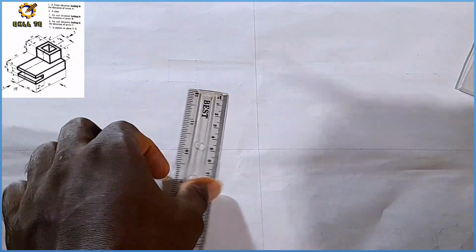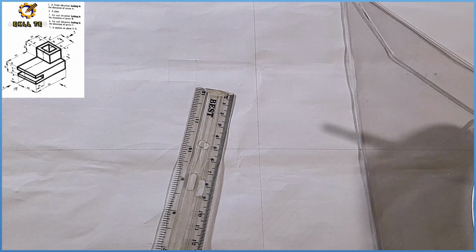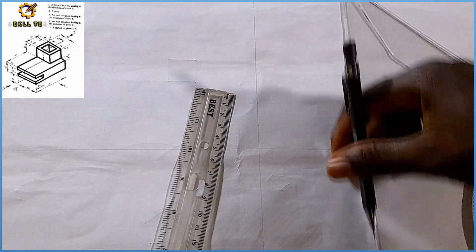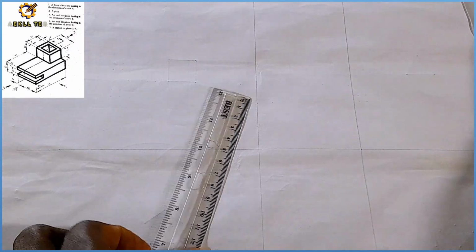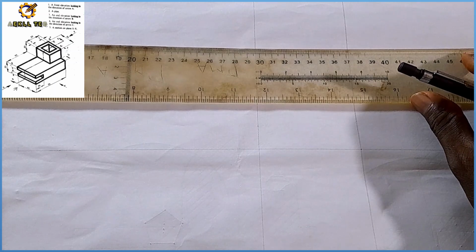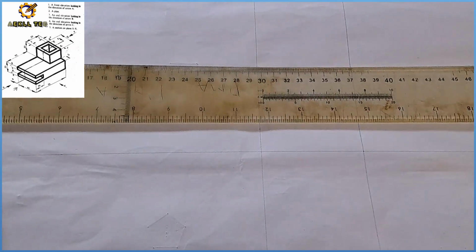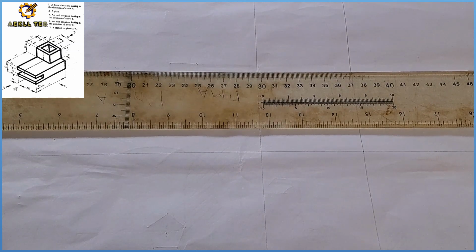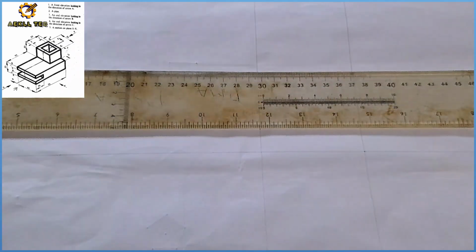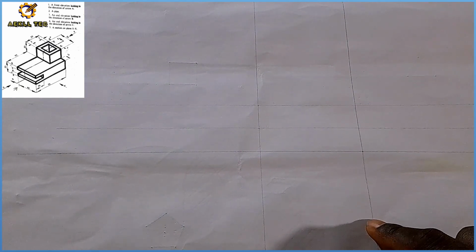Okay, so I'm going to project those points which I did just now. So this height, first of all, like that, project it faintly. This height of 20 and this height of 20. Okay, so those two marks are pointed out like that.